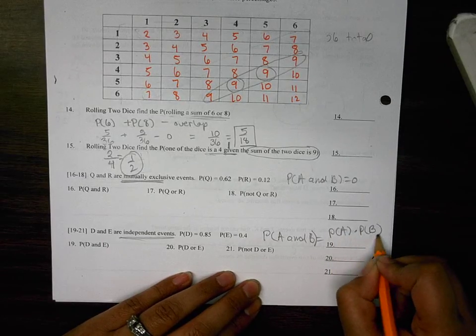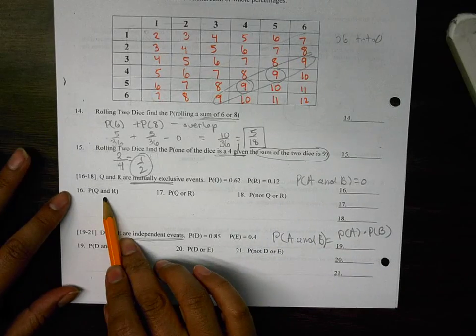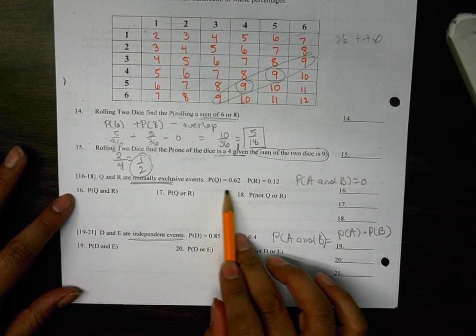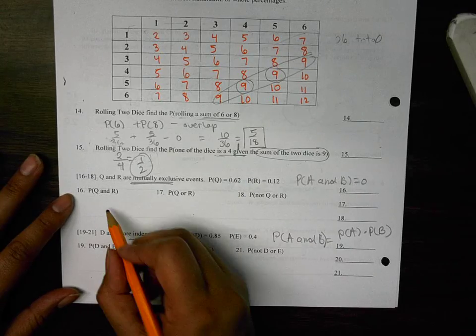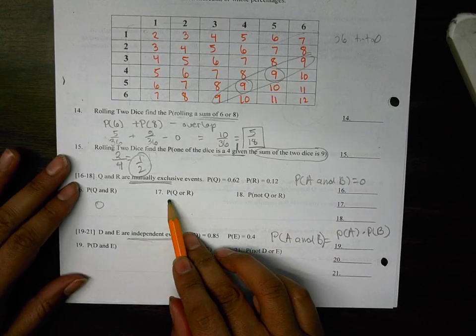Please stop the talking. So what do I put here? Probability of Q and R. 0. Thank you. The one person that knew the answer. The rest of you guys need to focus. Thank you. Q or R.